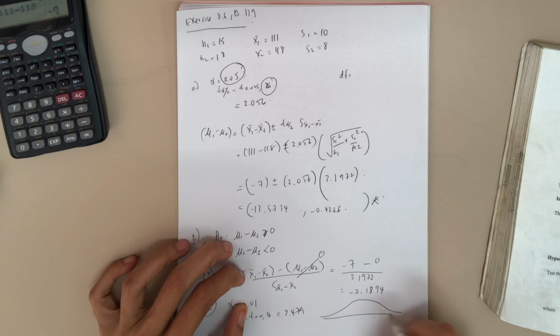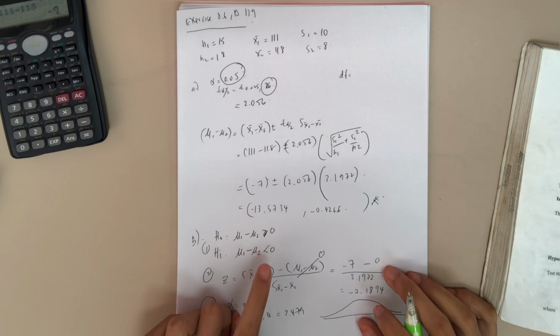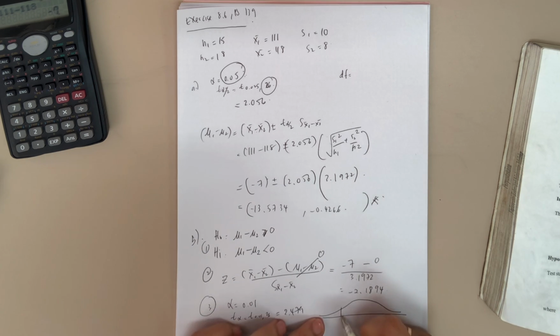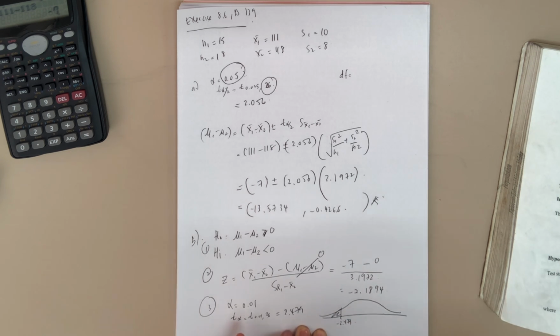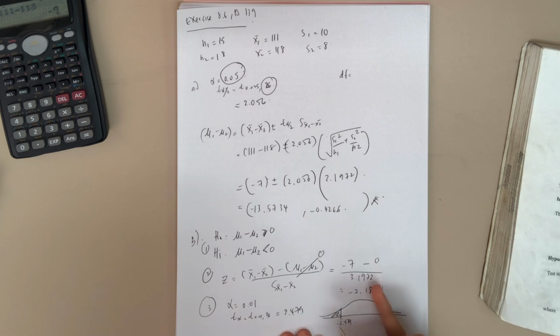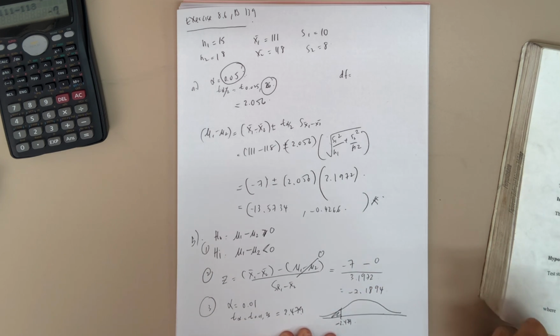Then you sketch the graph. Since this is less than, it will be the left side, so this is your rejection region. Then check whether negative 2.1894 lies in it. Even though you get a positive value, since this is less than, the graph is on the left side, so you should put a negative sign here.